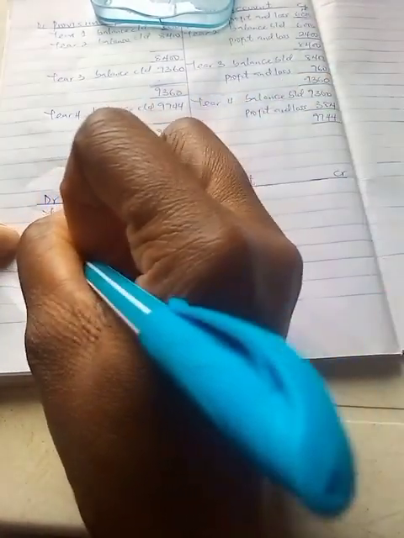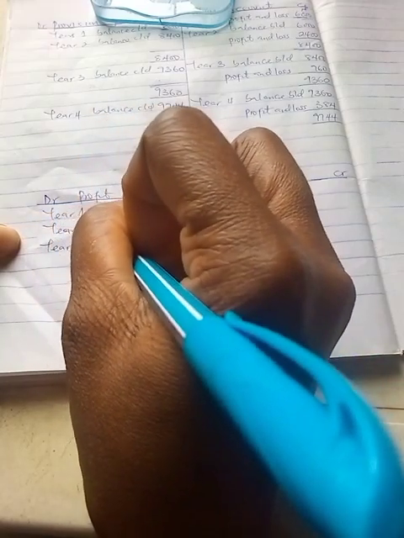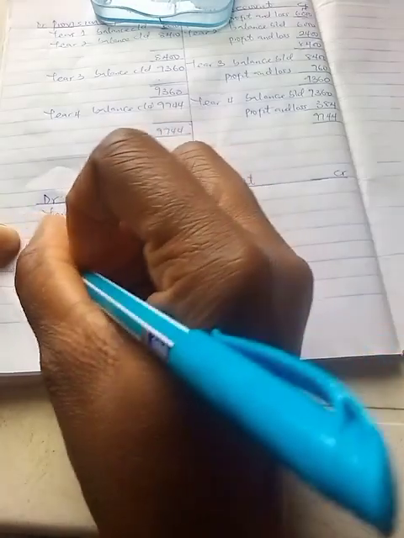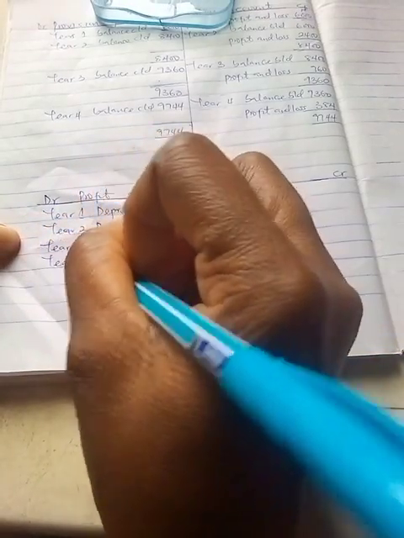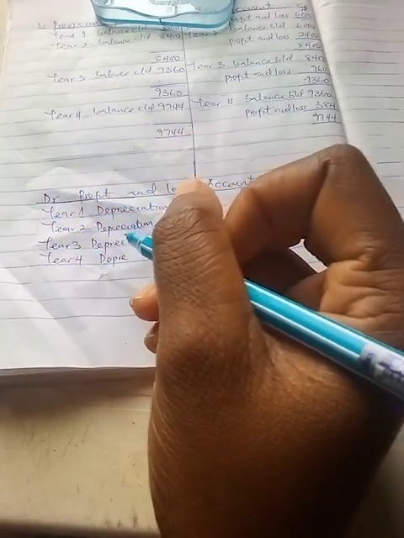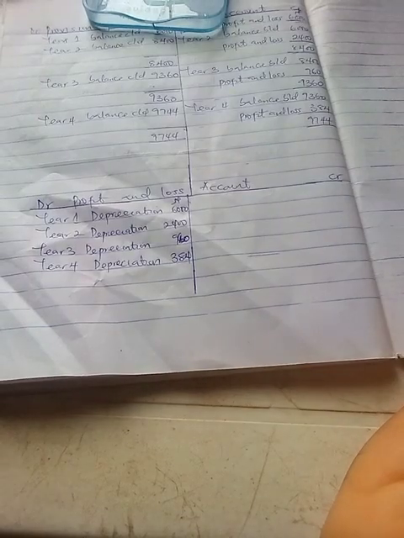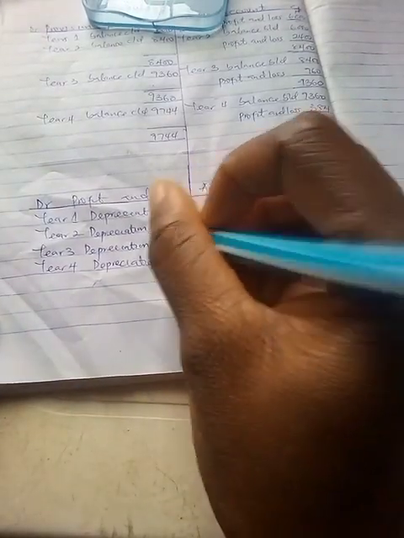Year 3 depreciation, that's 960. Then year 4 depreciation, that's 384. So that was all about our profit and loss accounts.